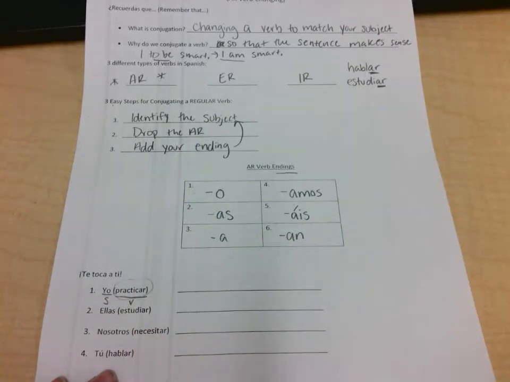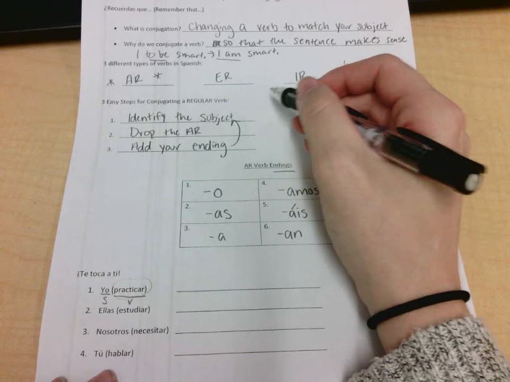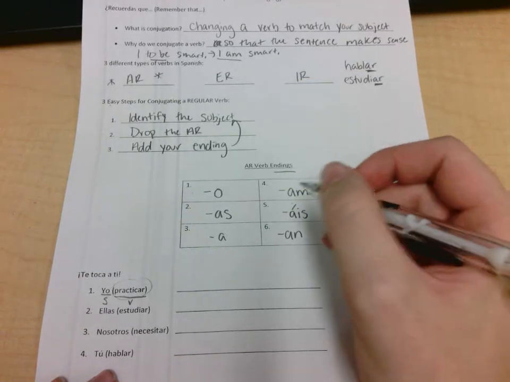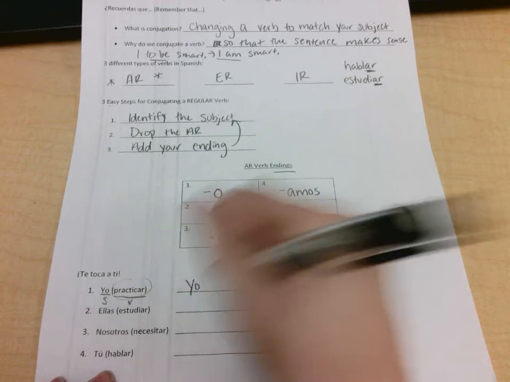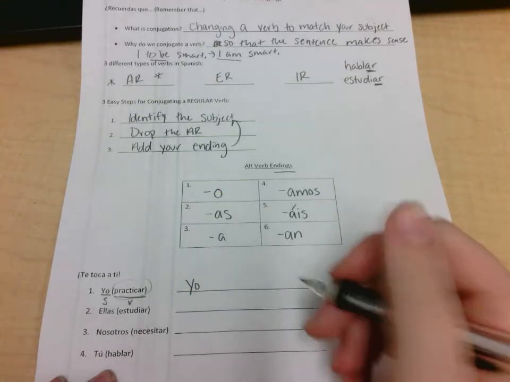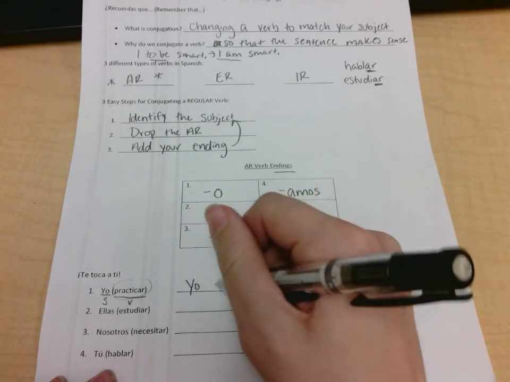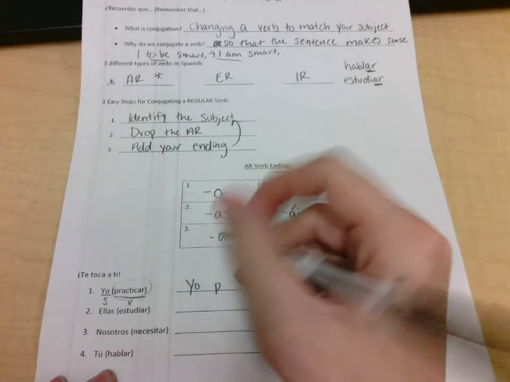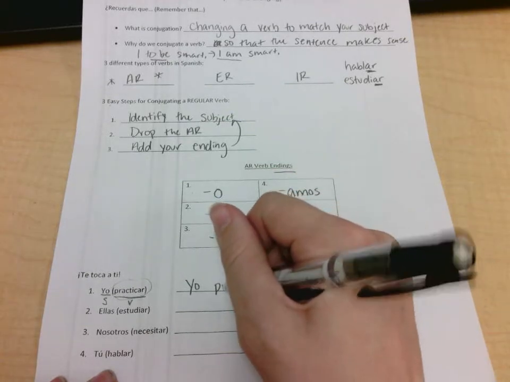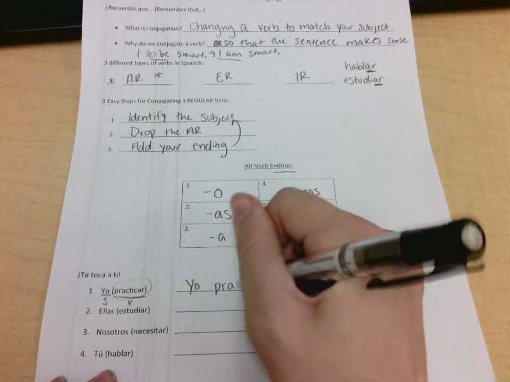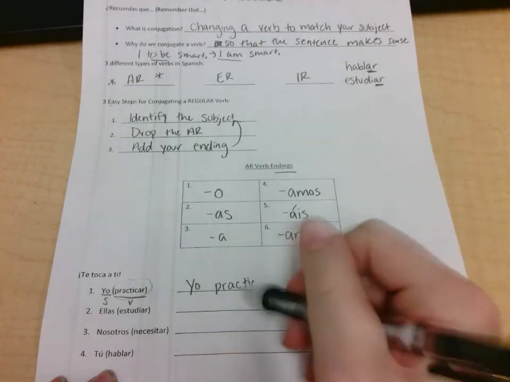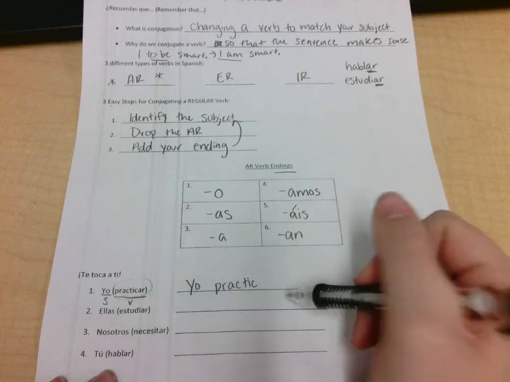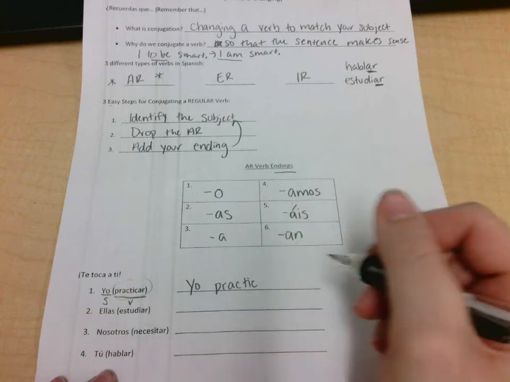So, I've identified the subject. Check. Now I need to drop the AR from my verb. So I'm going to pull this yo right over there. I'm going to drop my AR. So I'm going to write every single letter in practicar except for the AR. So I'm going to have yo practic. Now, I need to add my ending.